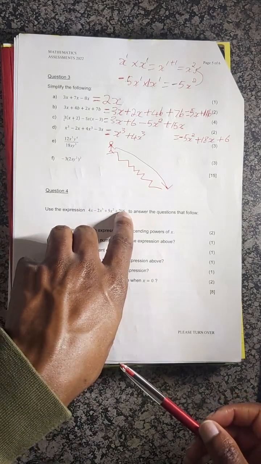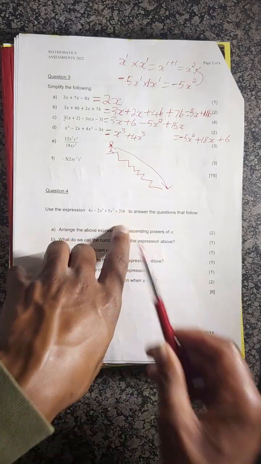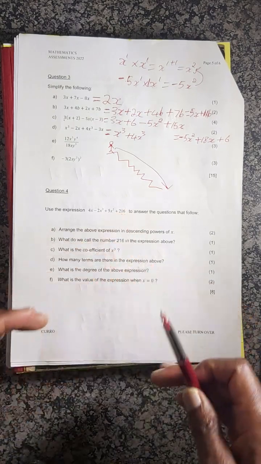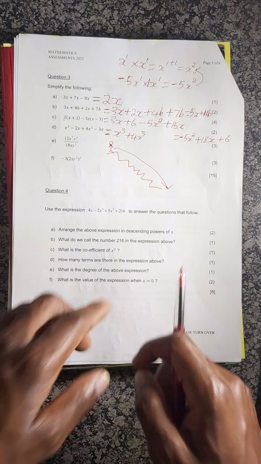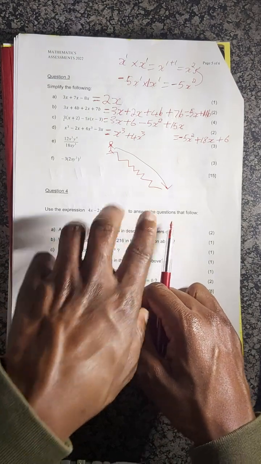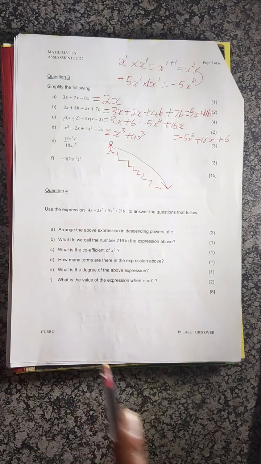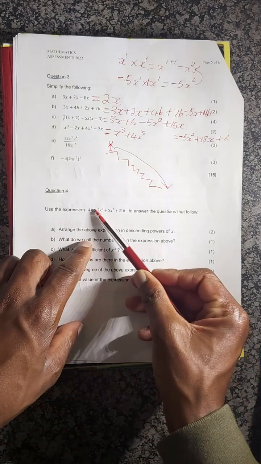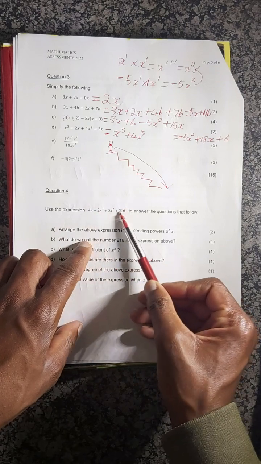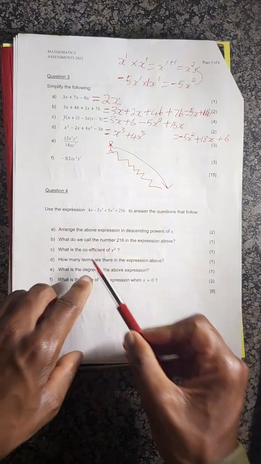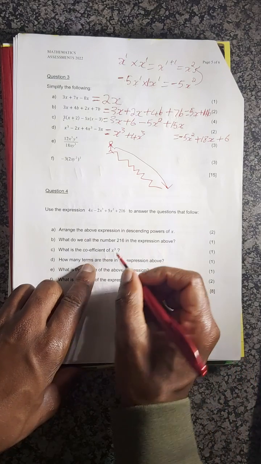Here it's actually x to the power of 0, guys. We know that anything to the power of 0 is 1. So it's actually 216 times 1. But we are not there. What we're going to do is to start with this one, follow up with this one, and then end up with this one. That is us writing this in descending order.